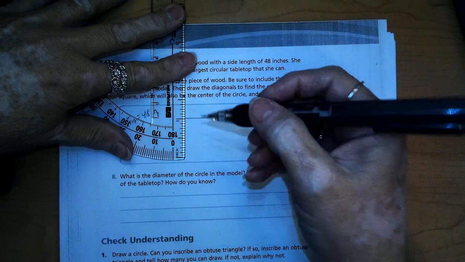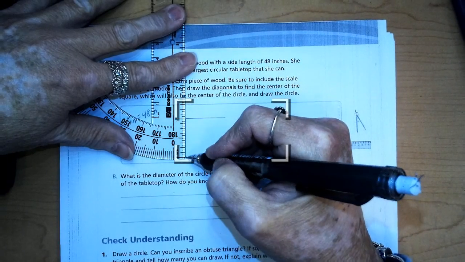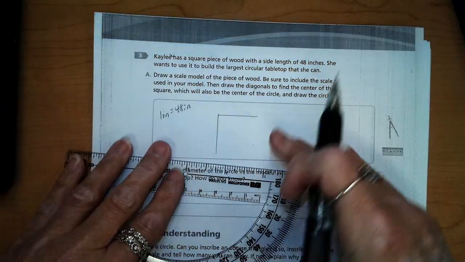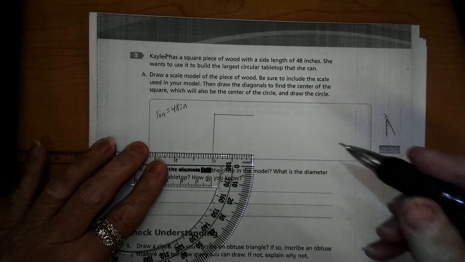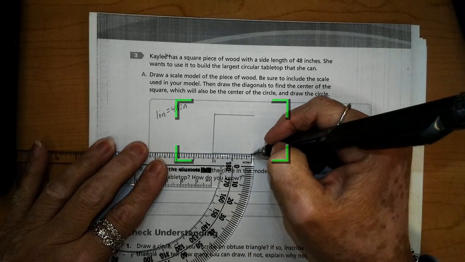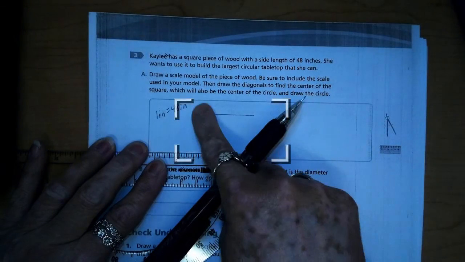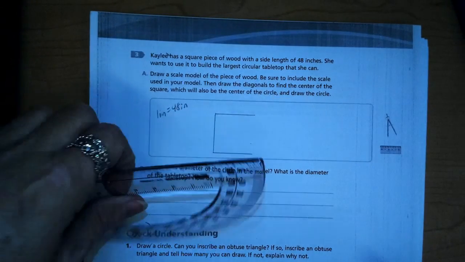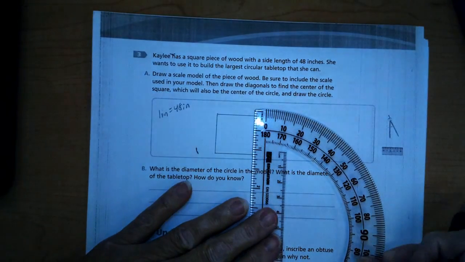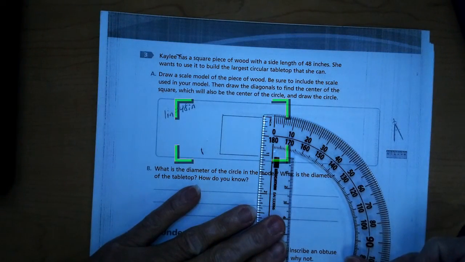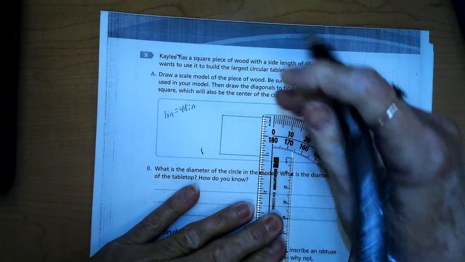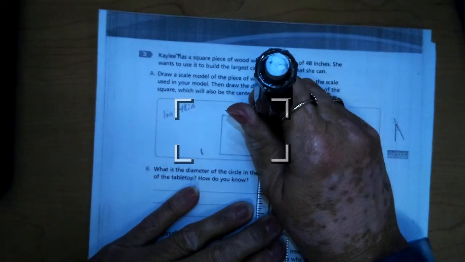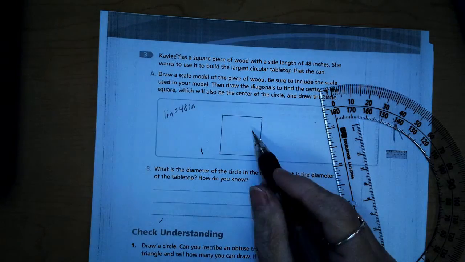So what does that say next to the square? 1 inch equals 48 inches. All right, so there's my square.